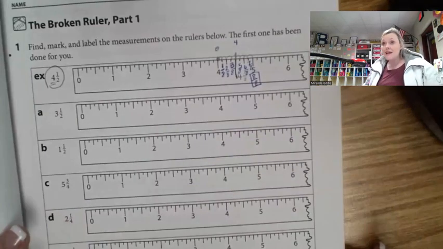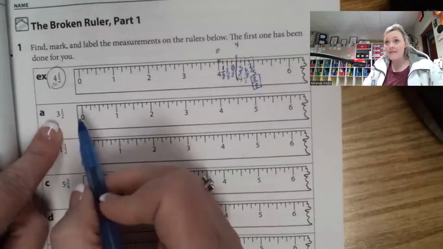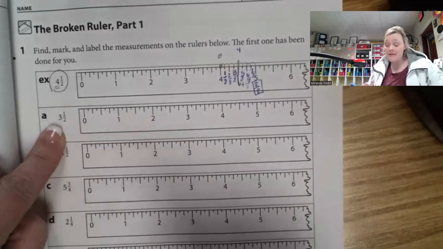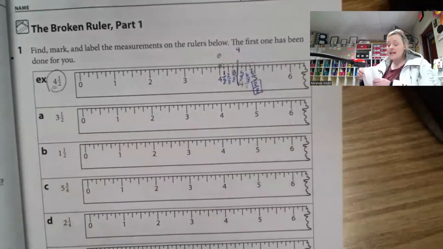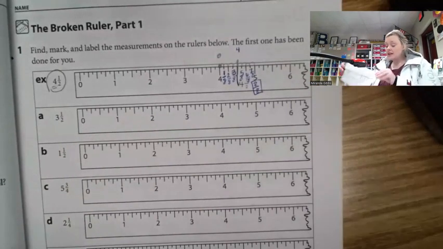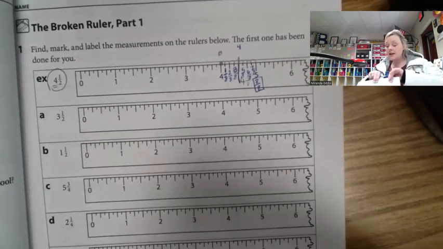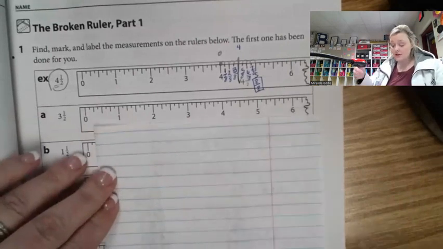Okay. So now let's go down to letter A, 3 1/2. Pause the video and see if you can locate 3 1/2. All right, my friends, hopefully you have located half, and I'm just going to grab a piece of paper here and show you how, if you're doing this on paper, what you can do to solve this problem.